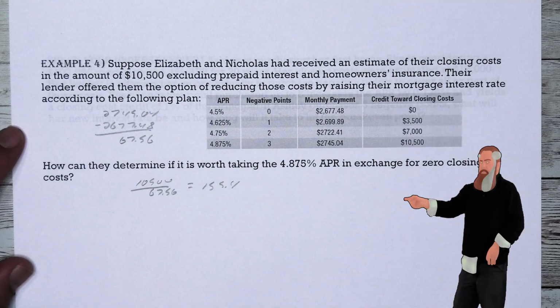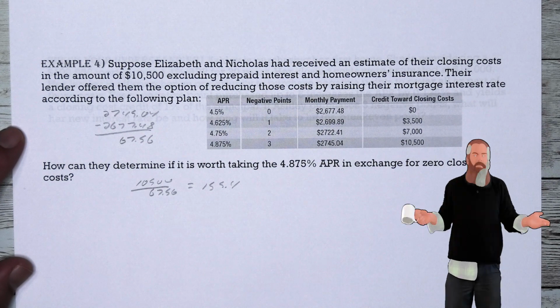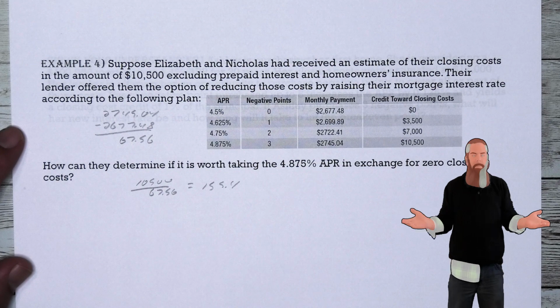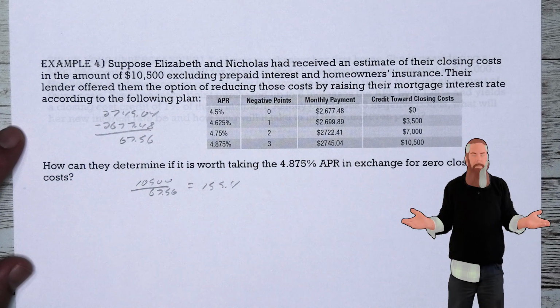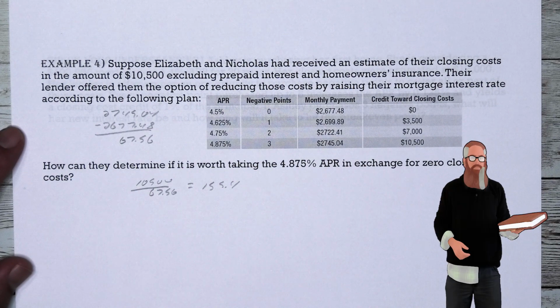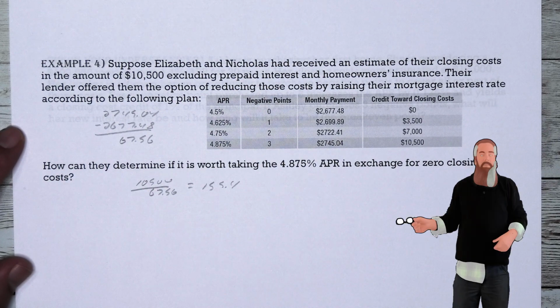So after 155 months, they will have paid off the original closing cost. But if they are remaining in the house with the same mortgage, they will be paying an extra $67.56 each month they stay because they opted for negative points. Since they're planning on staying for the duration of the loan, the purchase of negative points would not be a good idea.